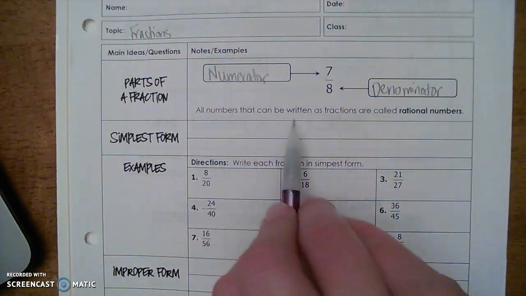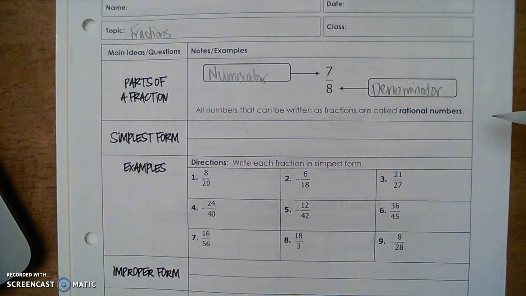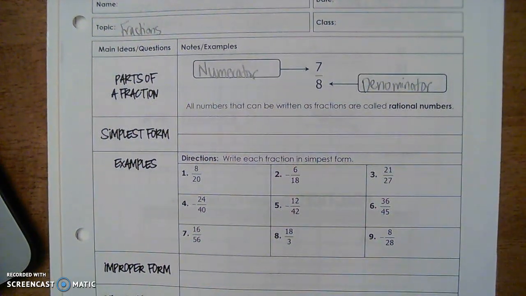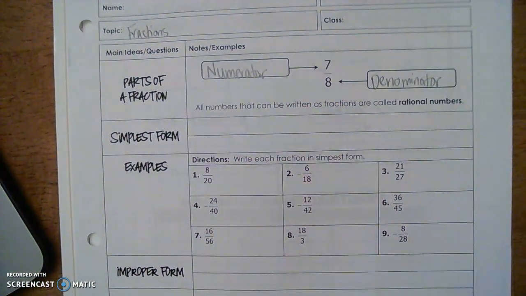So any number that can be written as a fraction is called a rational number. On the previous pages we looked at integers, positive and negative counting numbers. If you can write something as a fraction, we call it a rational number.